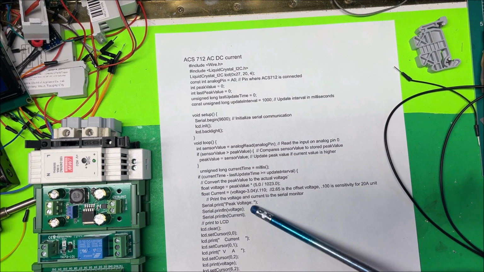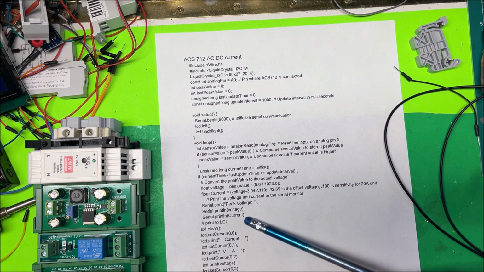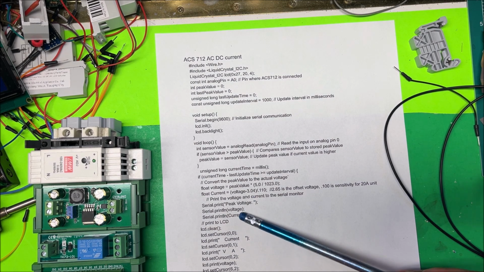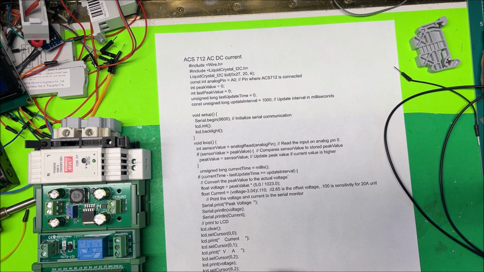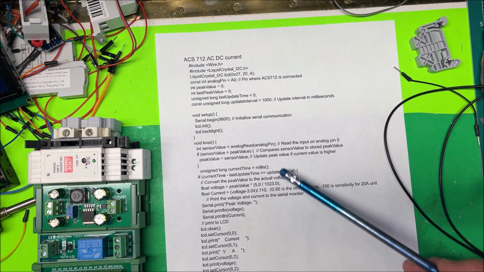Then all we do is print the value of the voltage and the current to the serial monitor and to the LCD screen. And if the voltage drops, we want to be able to detect that and reset it. So here's what we're doing there: we reset the peak value to monitor the AC waveform right in here. Like I said, there's a link to this in the description, and this seems to work fine.